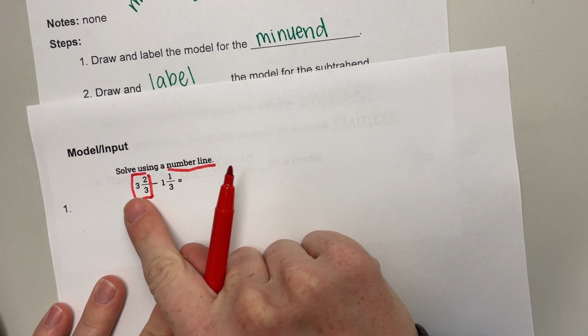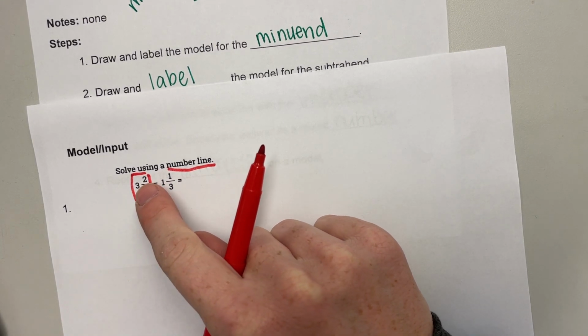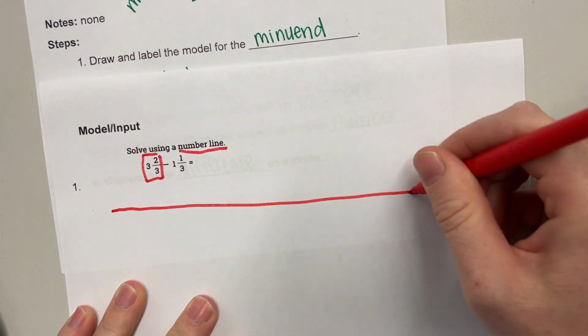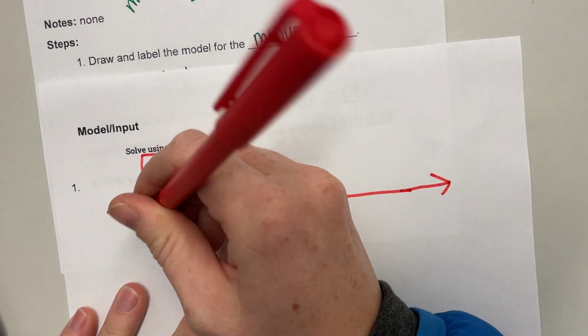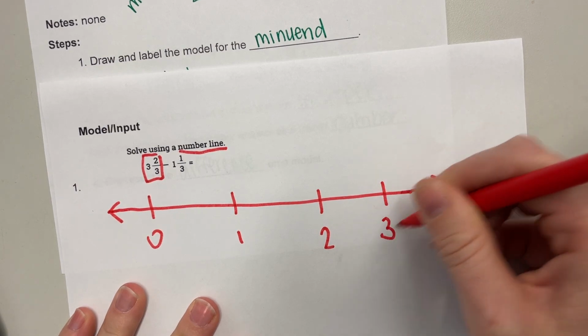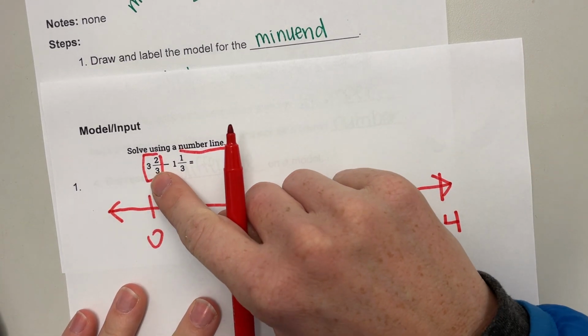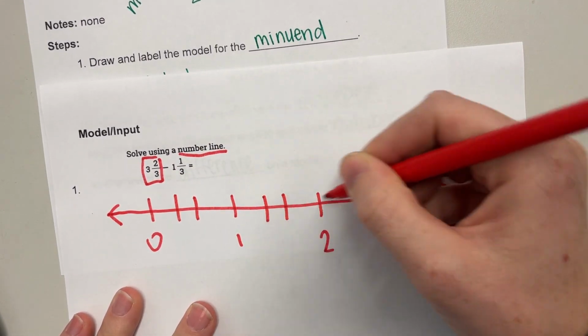I see that it goes 3 and a fraction, so that means I have to go up to the next whole, so I have to go up to 4 on my number line. And I didn't leave too much room. The denominator tells me how many I need to split it into, so into thirds.